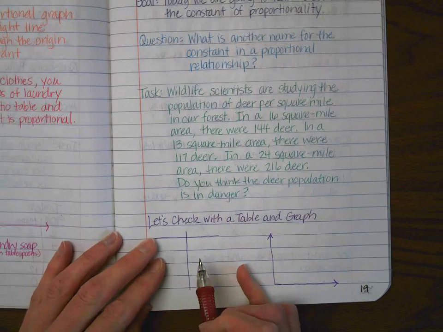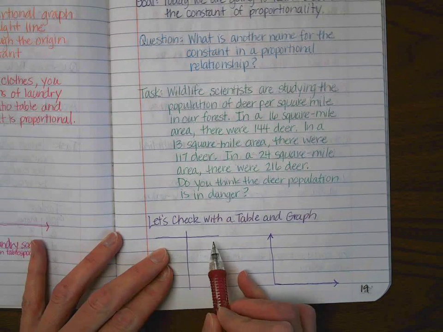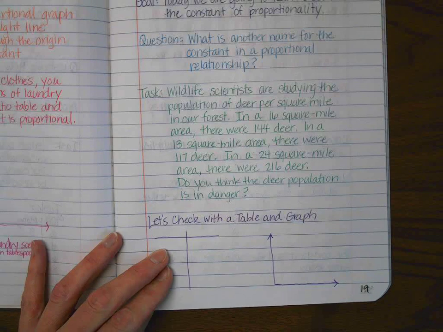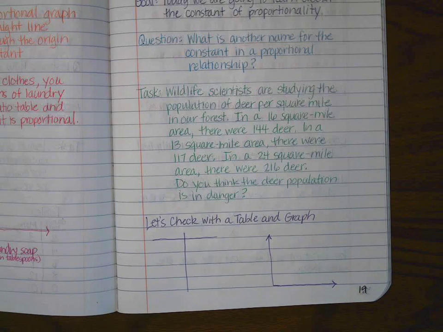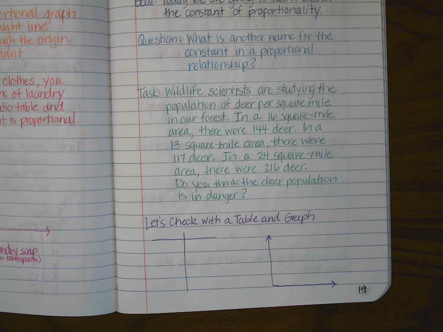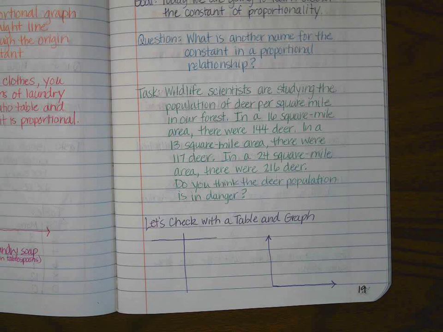First thing that I would like you to do is fill out your ratio table. And what we need to do to figure that out is what depends on what. So I would say that the deer depend on the total mileage of area to live. So you're going to say that the independent variable is the square miles and the dependent variable is the number of deer.